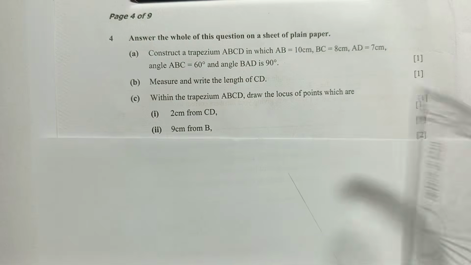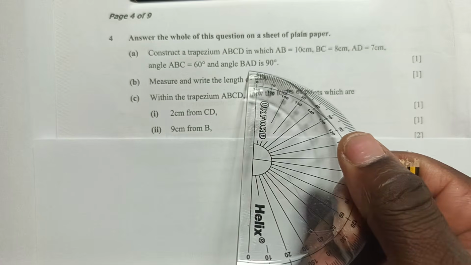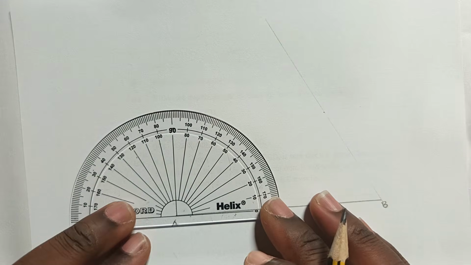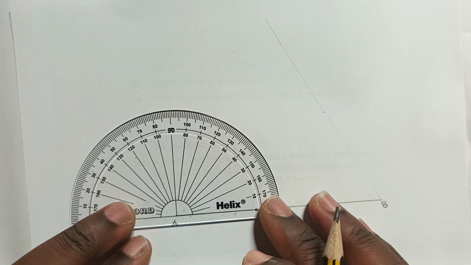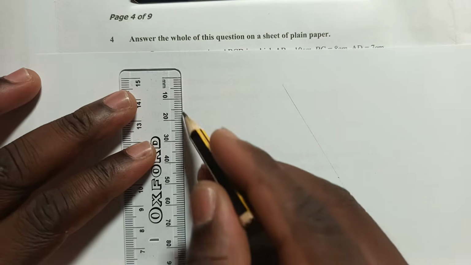Okay. The next angle that we're going to do is angle BAD. So BAD, it's 90 degrees. So we follow the letter which is in between. That's what it tells us, or it tells us where the position where the angle is supposed to be. So 90 is right here. We also do the same, a very faint line here. So it will be like this. Okay, so we've done those two faint lines.